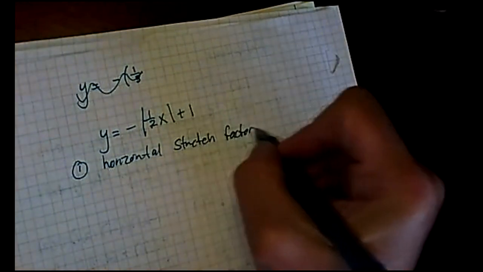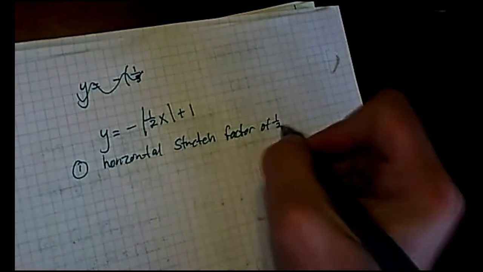What do you think? Okay, that's going to be a horizontal stretch with a factor of 1/2.